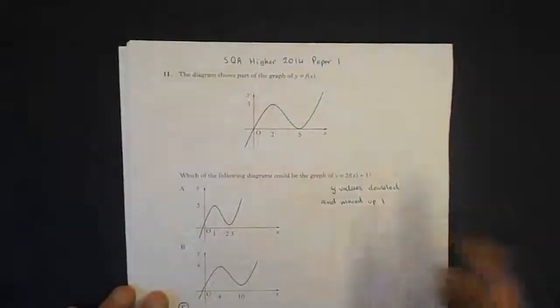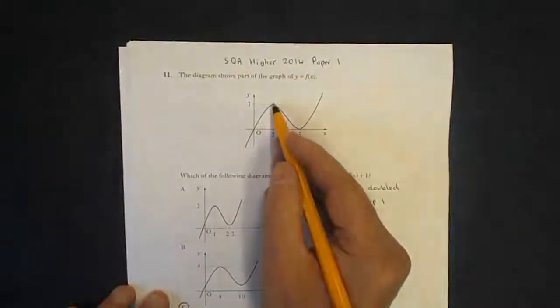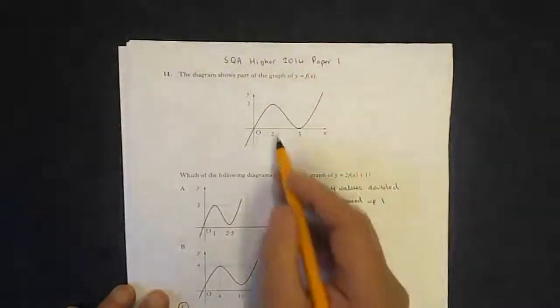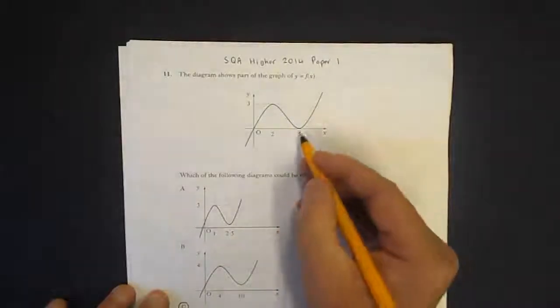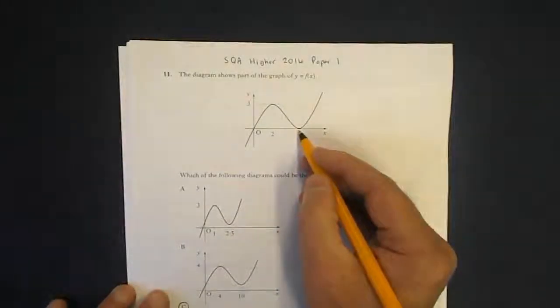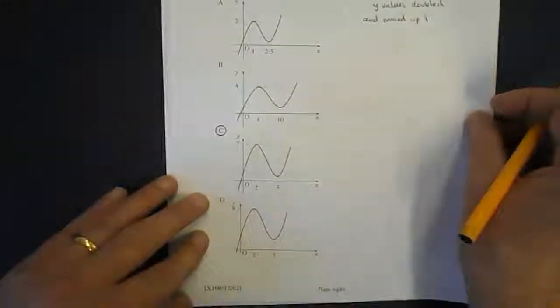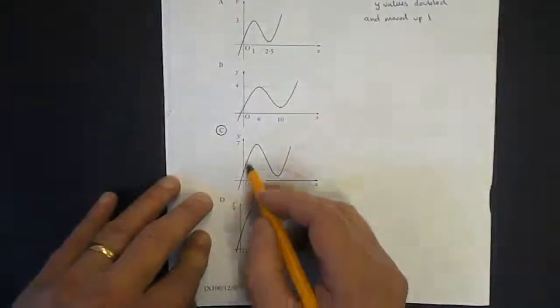Well, if I just go back to the original, if you have 2, 3, if you double it, that goes to 2, 6, add 1, that would go to 2, 7. So in here, 5, 0 would end up going to 5, 1. Which one of these best describes that? Let's see, here we have it here.